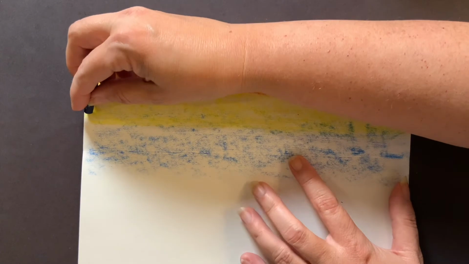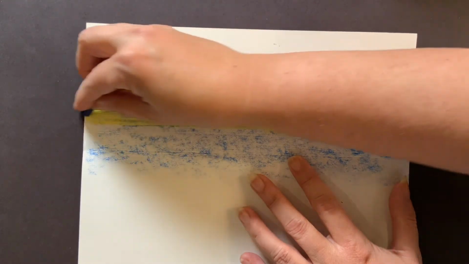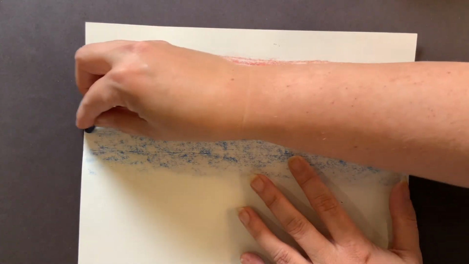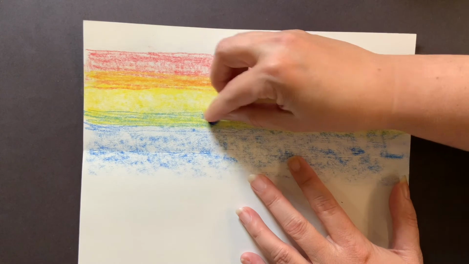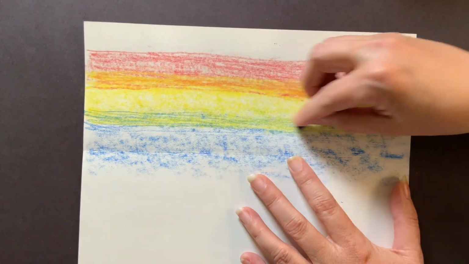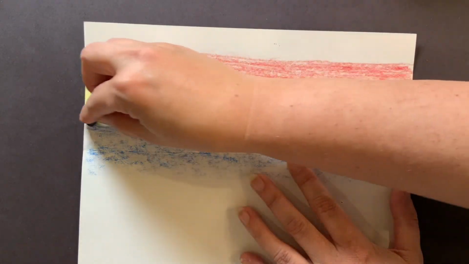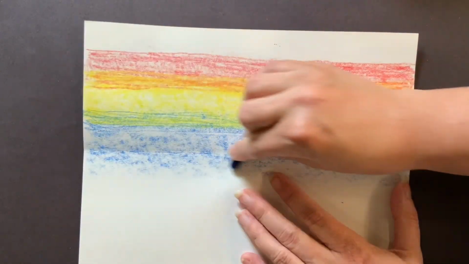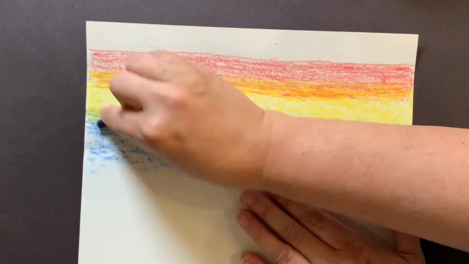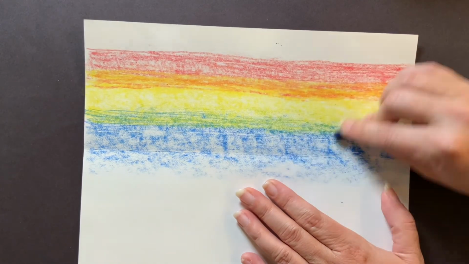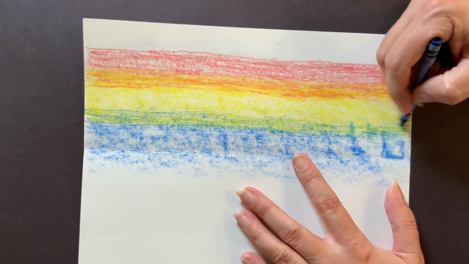Okay, and I'm going to turn it this way so that I can go ahead. That's going to be my blue mixing in here, and it's going to give us a greenish color. I do have to rub it like this because I'm rubbing it. I do need to go over a few more times. With your blue, it won't take you as long probably.